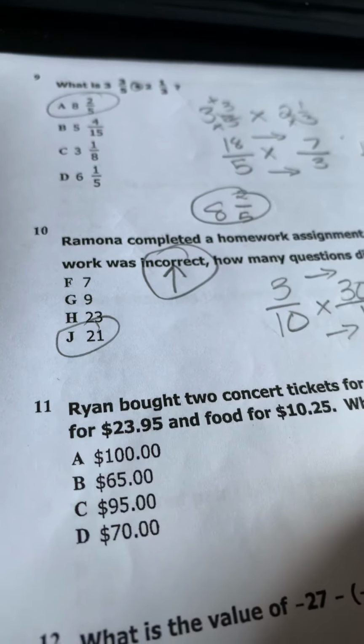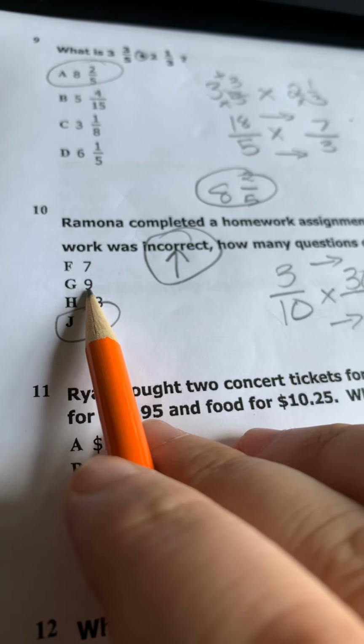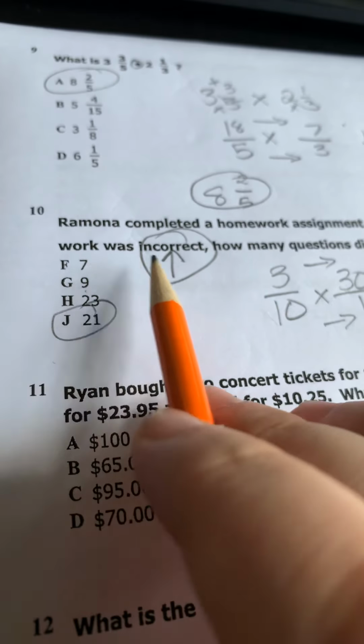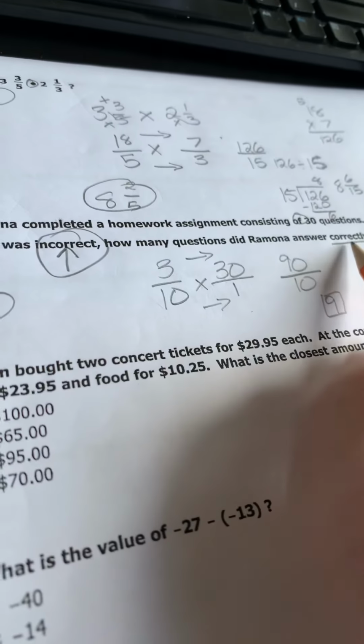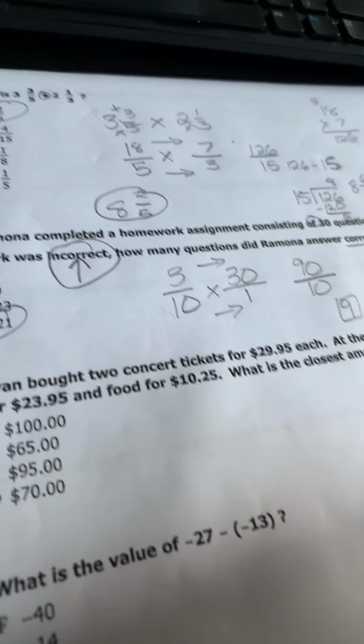If you would have stopped here and chosen G, that's how many she got incorrect. Okay? I wanted to know how many she got correct. That's much better. All right, here we go.